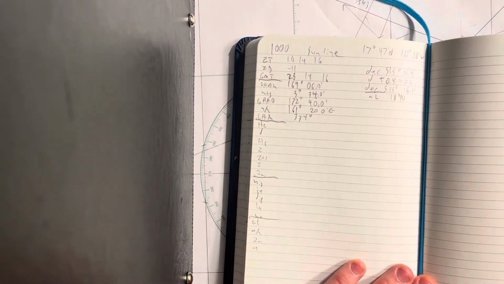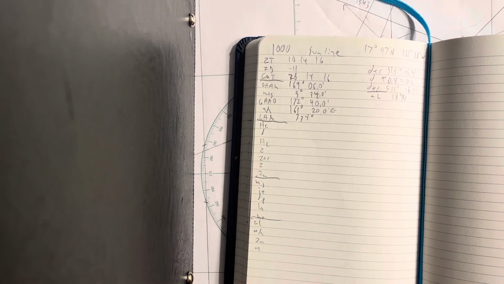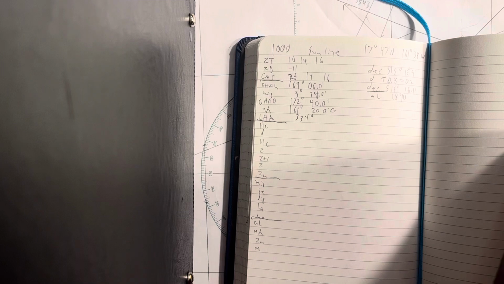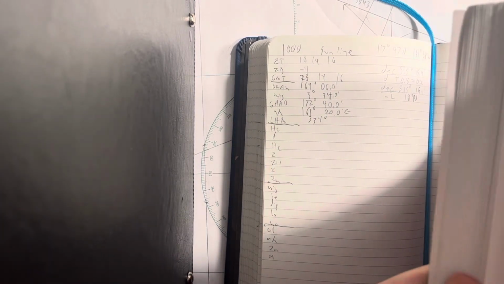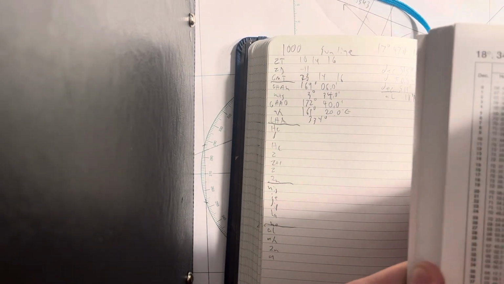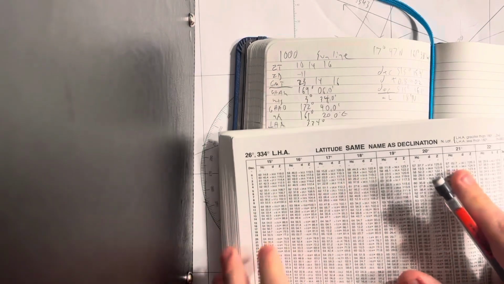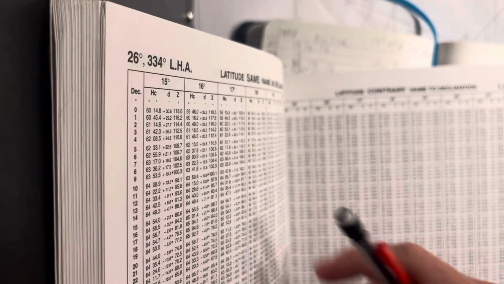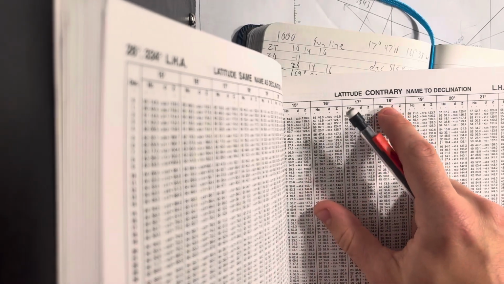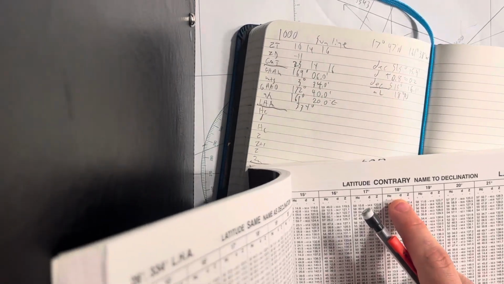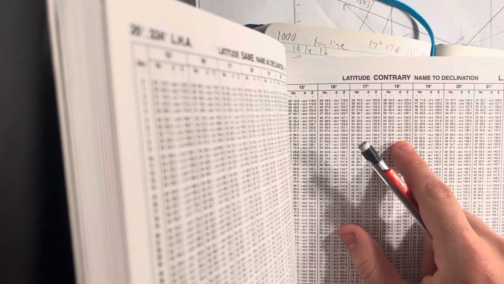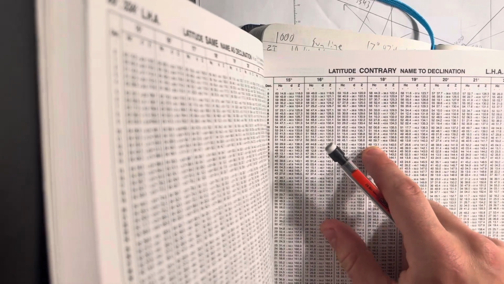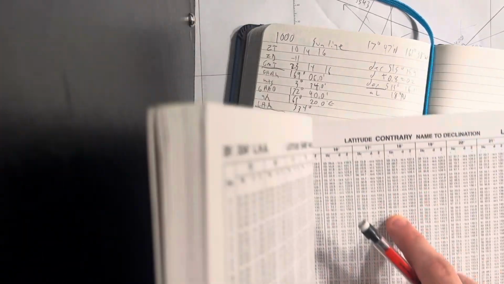334 degrees. We're ready to come to the sight reduction tables. LHA of 334 degrees. There's 342, 331, 334. We are still the contrary. We're gonna come over here. And our latitude is still 18 degrees, though our declination is now also 15 degrees. We're going to get a height of 48 degrees, 13.1 minutes.